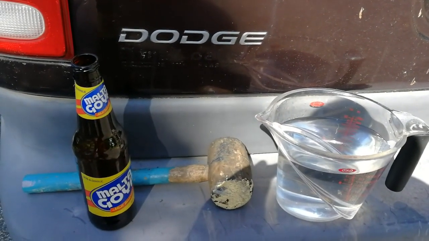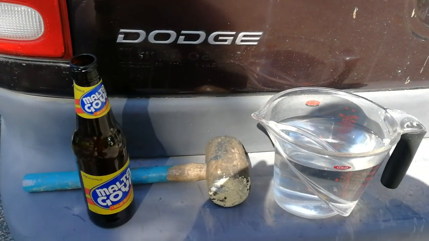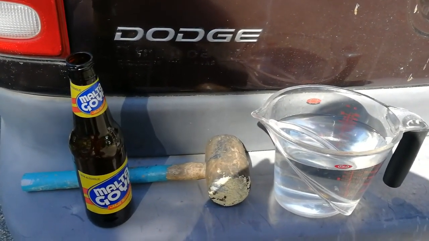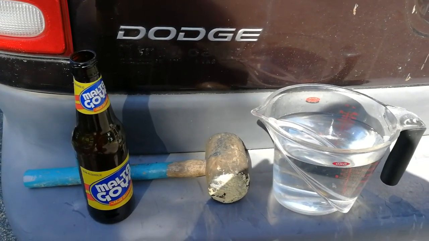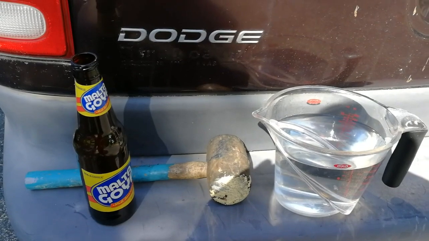So I've got here a soda bottle, a mallet, and some water. We're going to use this water to break the soda bottle. You wouldn't think water would be very threatening to a soda bottle. After all, soda is basically water. But because of the incompressibility of it, it's not that hard to break the bottle. Now I have to show you what I mean.